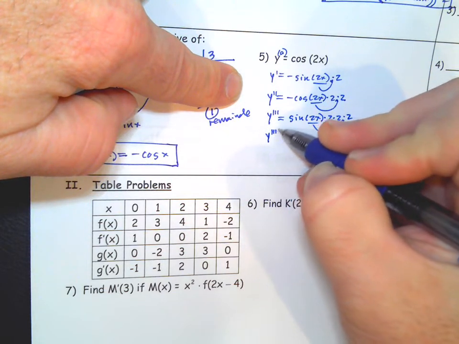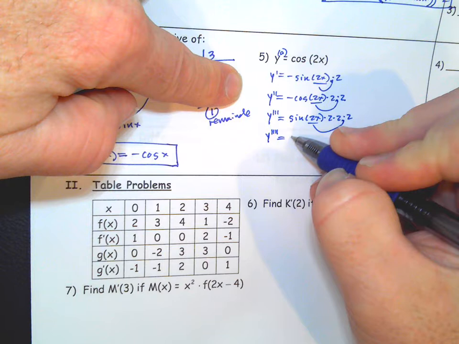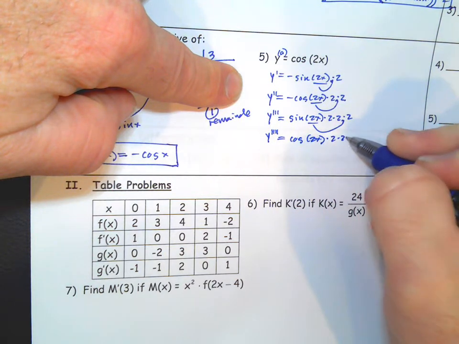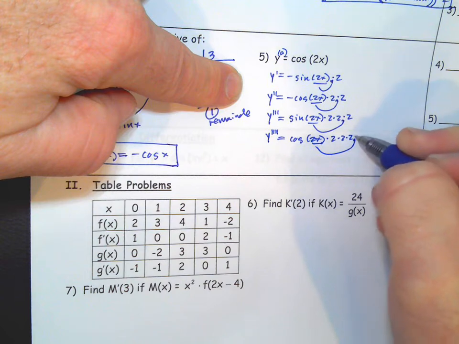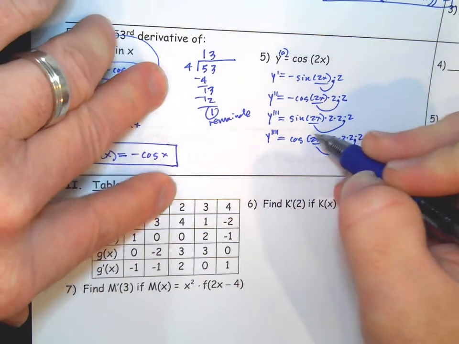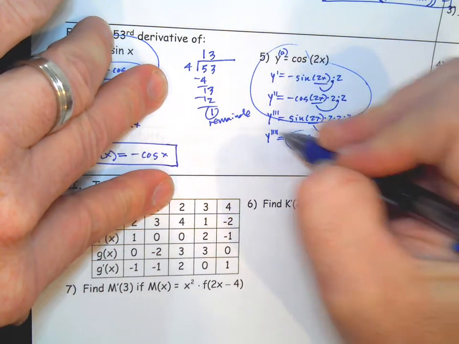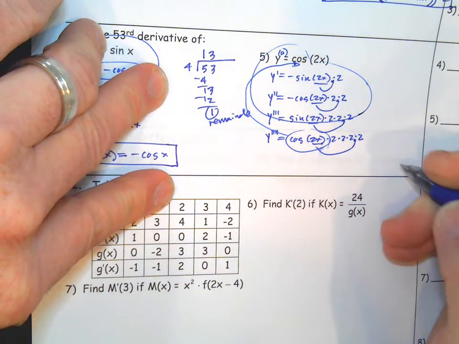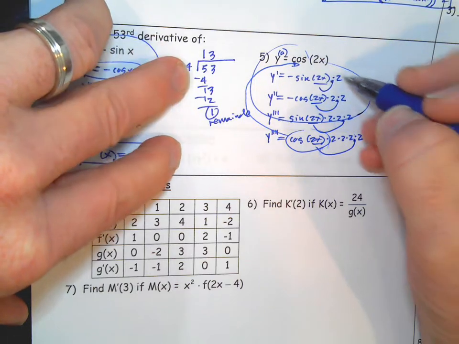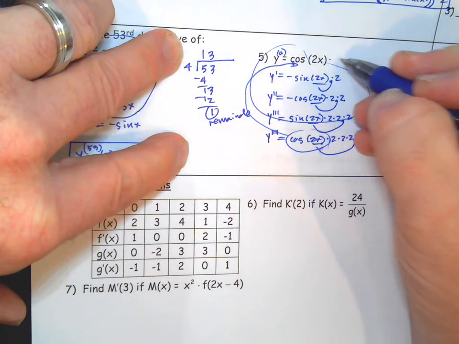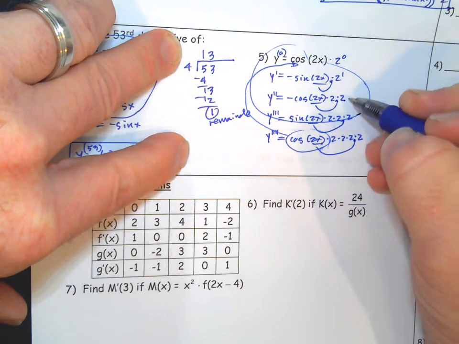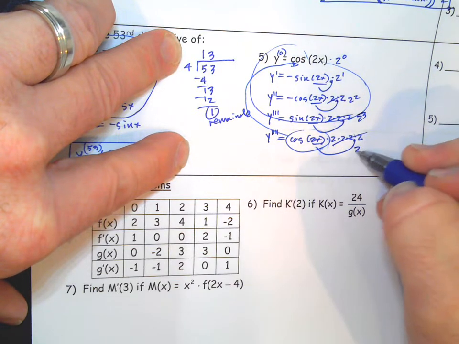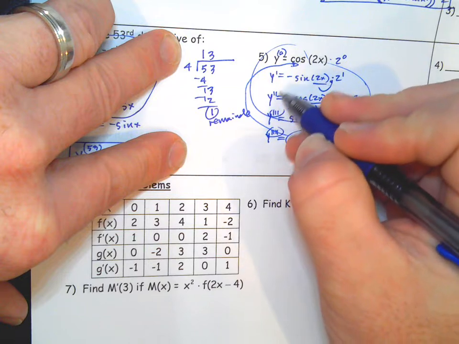The fourth derivative is going to be cosine 2x, and we already have a 2, and now we're going to get another 2. And part of this pattern is that we're back to where we started, but the 2's are going to continue to add up, right? Now here's the thing. This actually had a 2 to the 0th power, first power. This had a 2 to the 2nd power. This has a 2 to the 3rd power. This has a 2 to the 4th power that matches the derivative you're at.